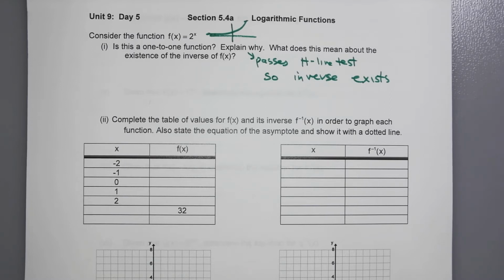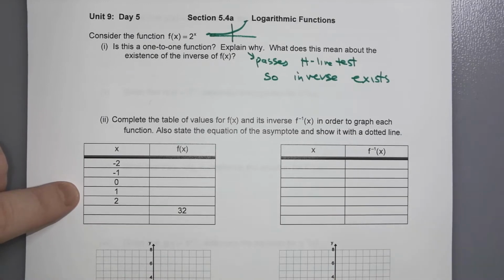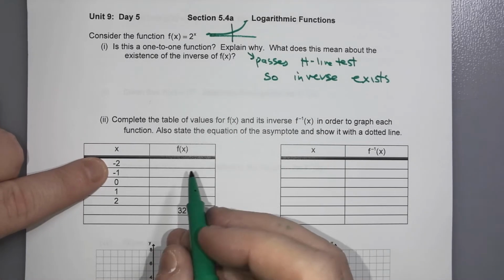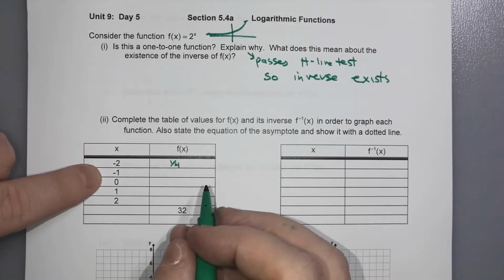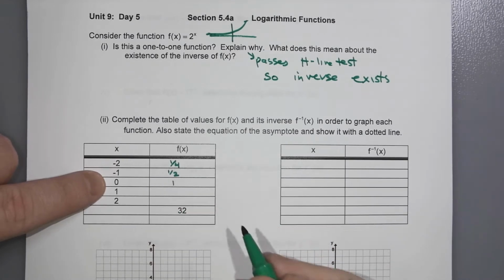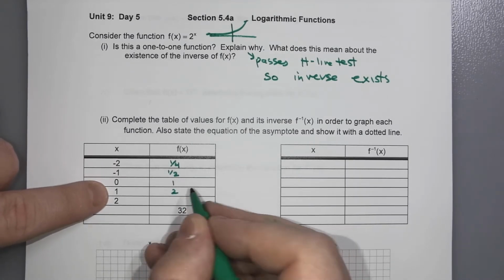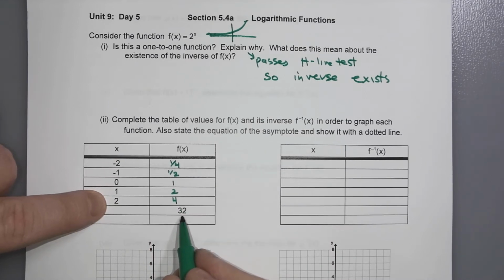So now we're going to complete a table for f of x so that we can create a table for f inverse. So 2 to the power of negative 2 would be 1/4. 2 to the power of negative 1 is 1/2. 2 to the power of 0 is 1. 2 to the power of 1 is 2. 2 squared is 4.